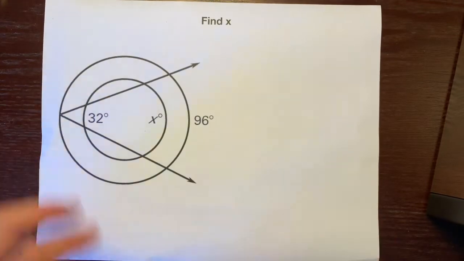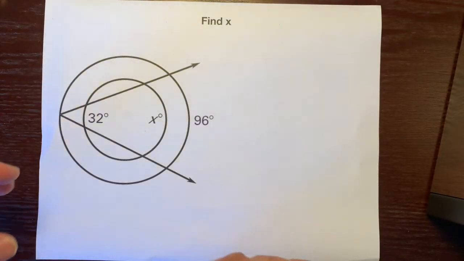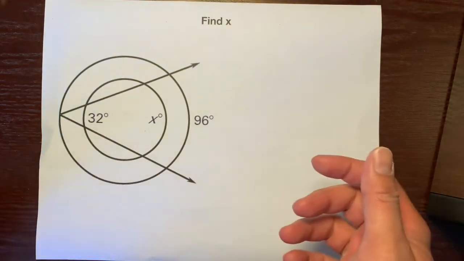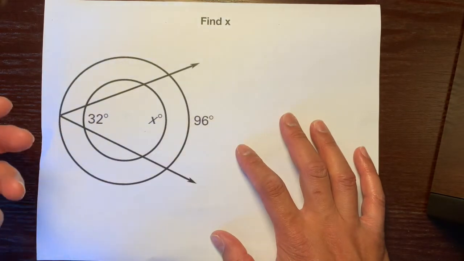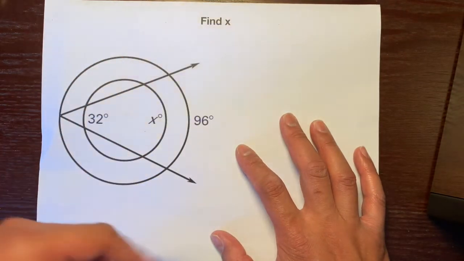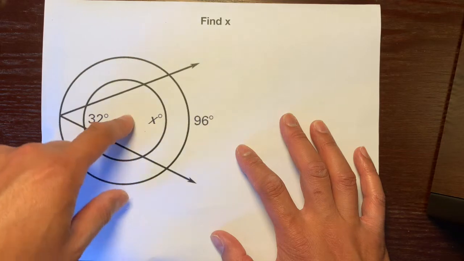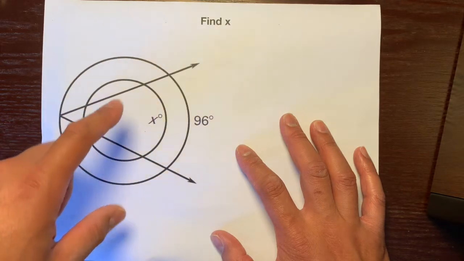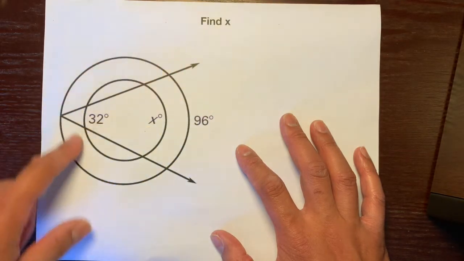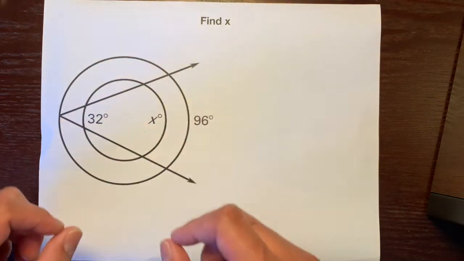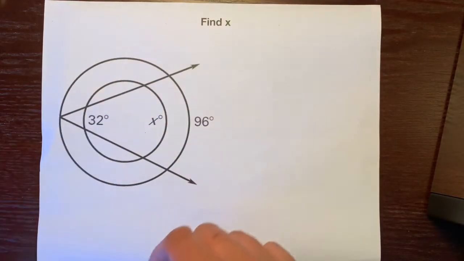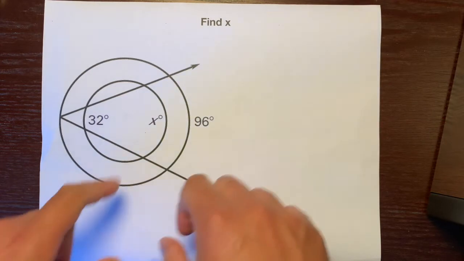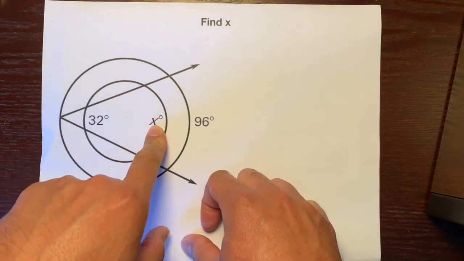So here we have two concentric circles. Concentric just means two circles that have the same center. So here is the invisible center for this circle, and here is the invisible center for the same circle. So they're centered onto each other. So that's what concentric means. So I'm going to help you guys figure out what x is.